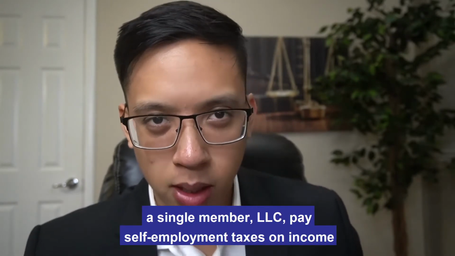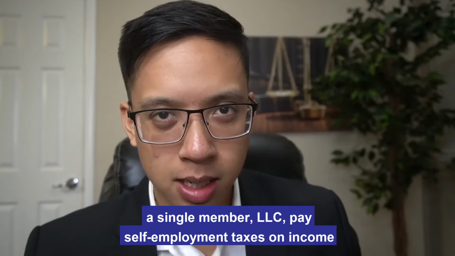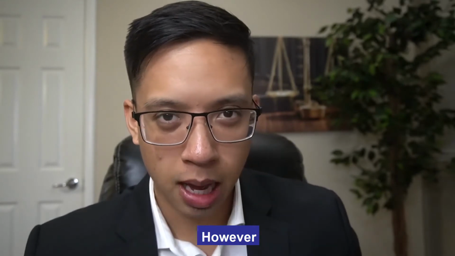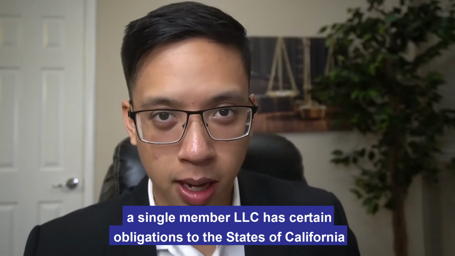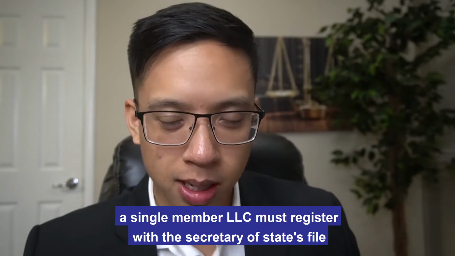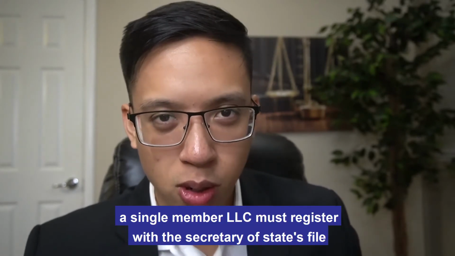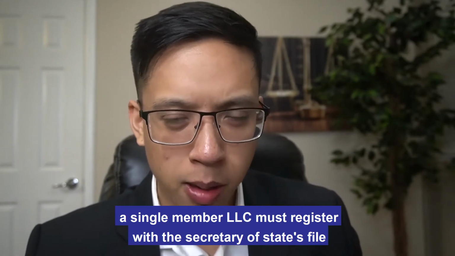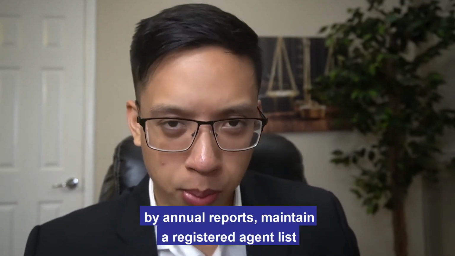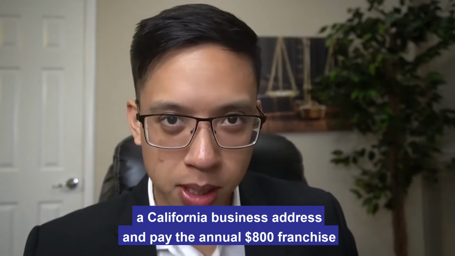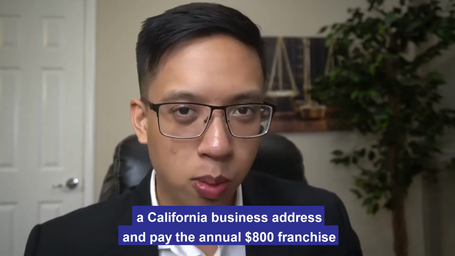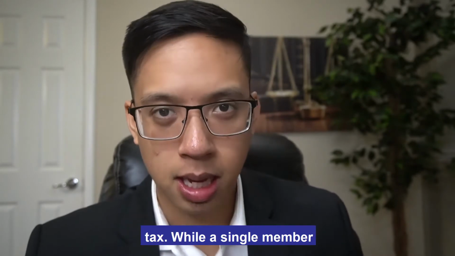A single member LLC pays self-employment taxes on income. However, a single member LLC has certain obligations to the state of California. For example, a single member LLC must register with the Secretary of State, file biannual reports, maintain a registered agent, list a California business address, and pay the annual $800 franchise tax.